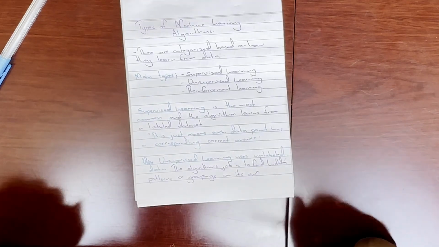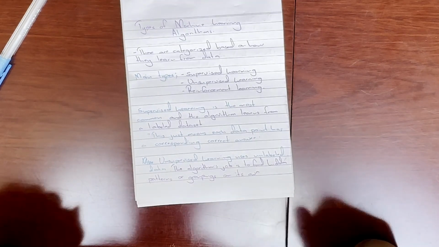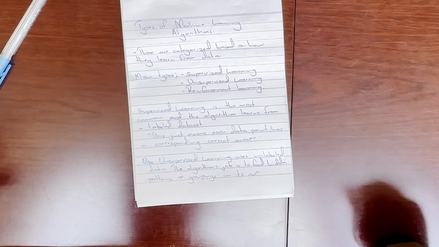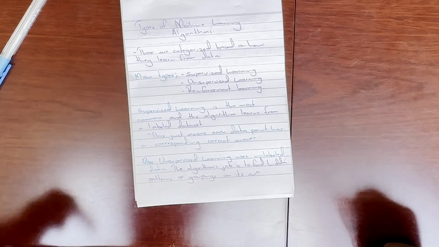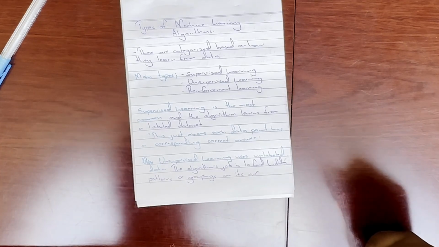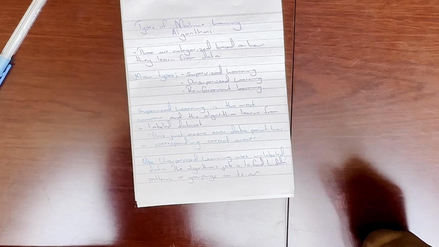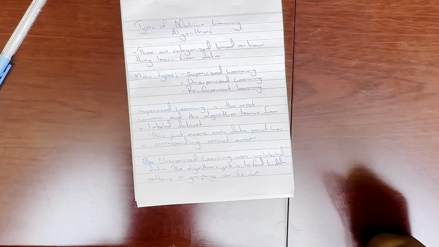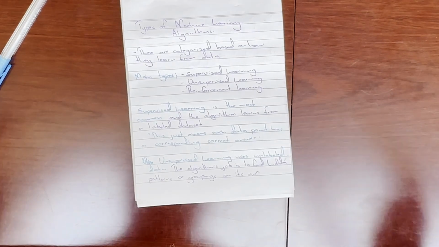Then the unsupervised learning uses unlabeled data. The algorithm's job is to find hidden patterns or groups on its own. So unlike supervised learning, unsupervised learning does not use labeled data, so the input is not really defined. Think of it like customers using your model.